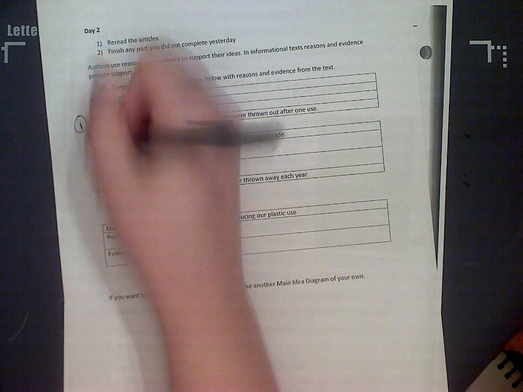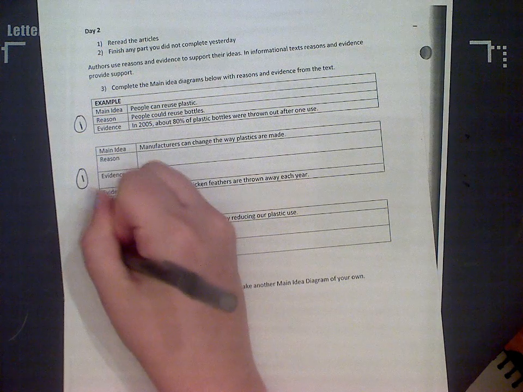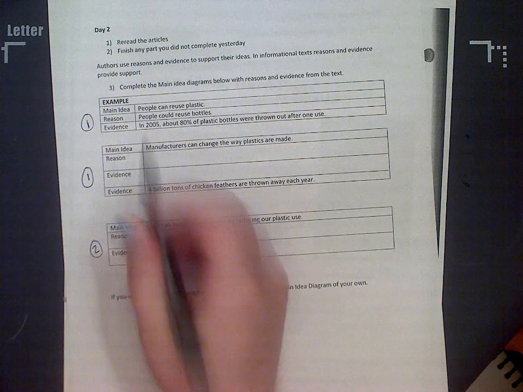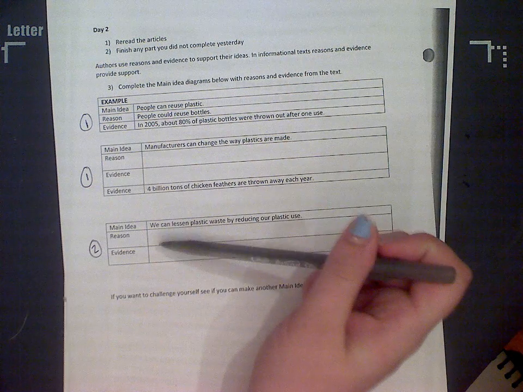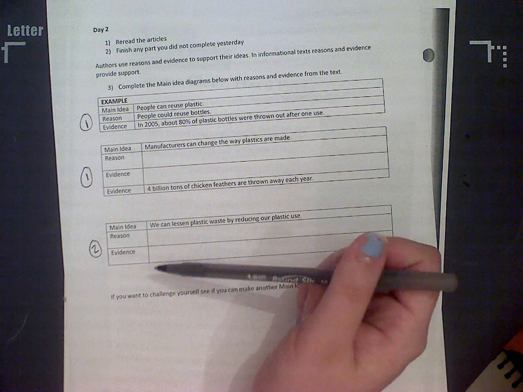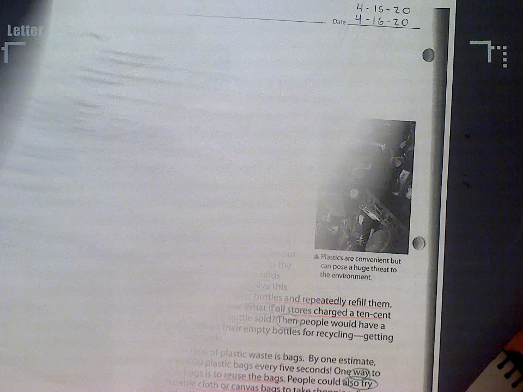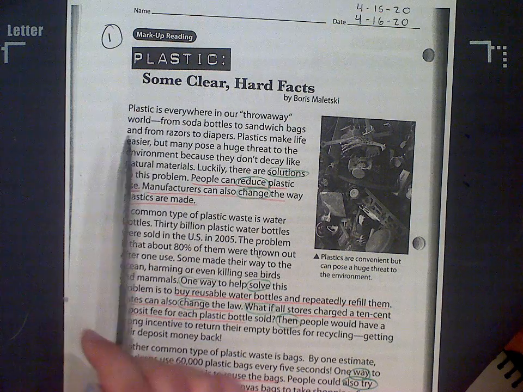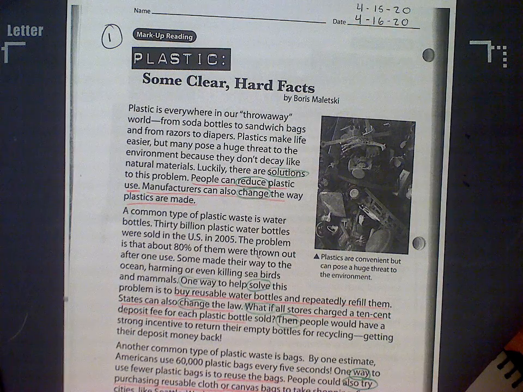Alright? On our paper, Article 1, and Article 2. Alright? We're going to do this first one together, and then I'm going to have you fill in the rest of these on your own. Alright? So the first thing to do is to reread the article. We're going to reread Plastic, Some Clear Hard Facts, and then we're going to look at that main idea and see what they found.